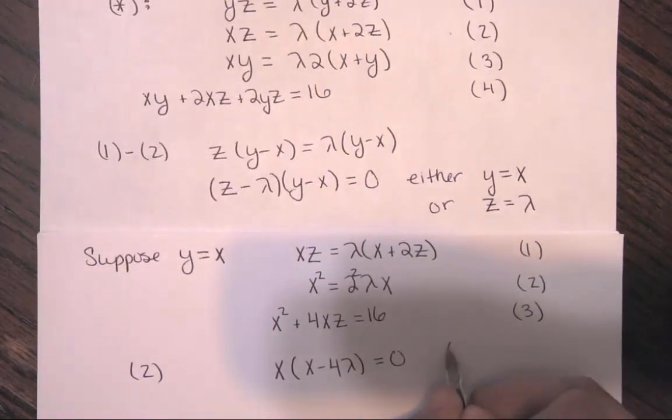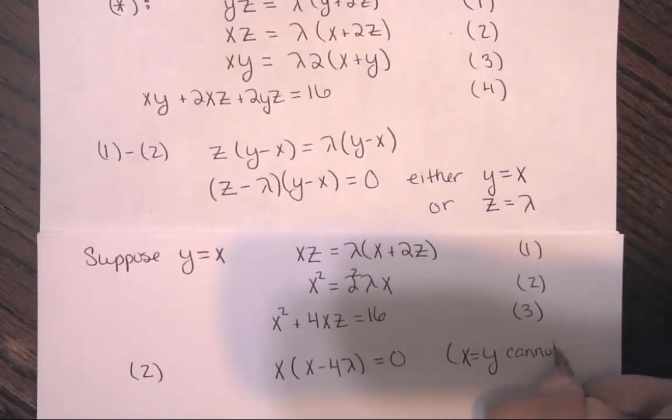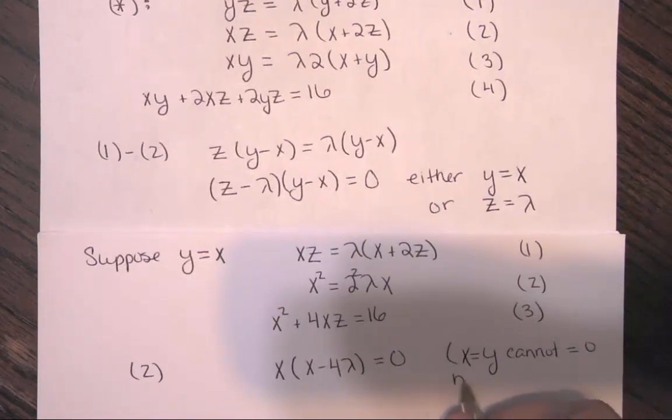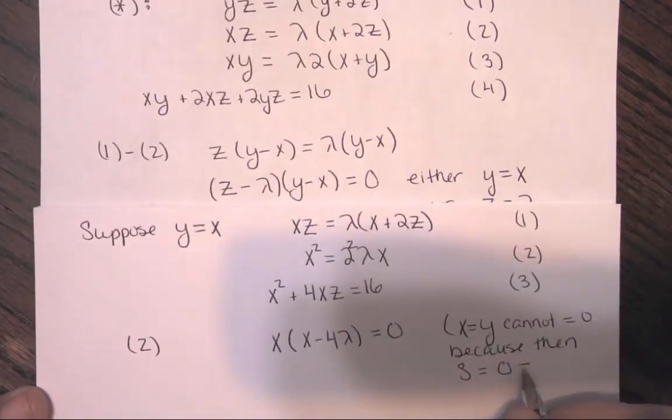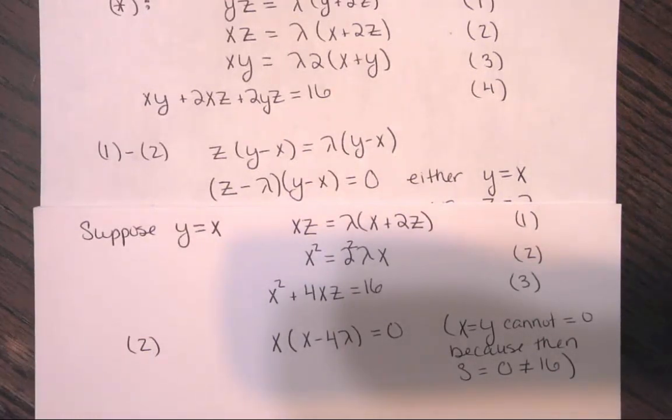Now, x, which equals y, cannot equal 0, because then my surface area would equal 0, and, well, 0 is not 16.